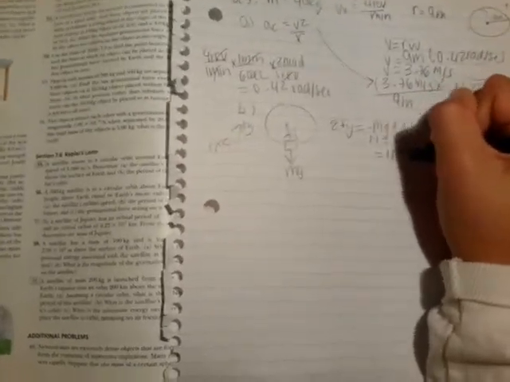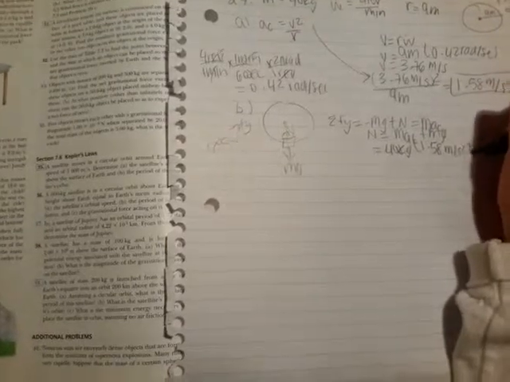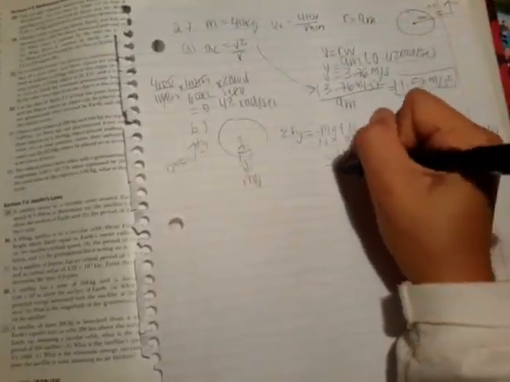So it's equal to 40 kilograms times 1.5 meters per second squared, which is what you found earlier, plus 40 times 9.8. And then you end up with the force being 455.2 newtons upwards.